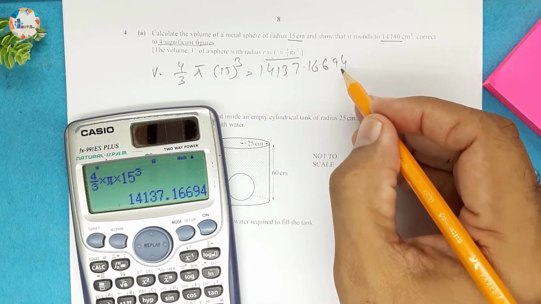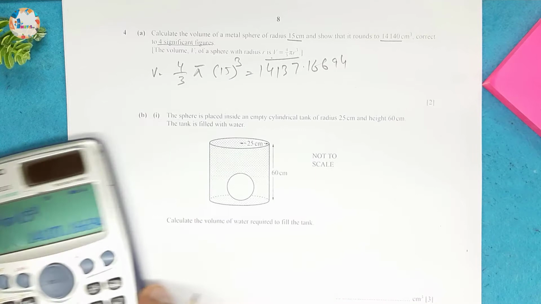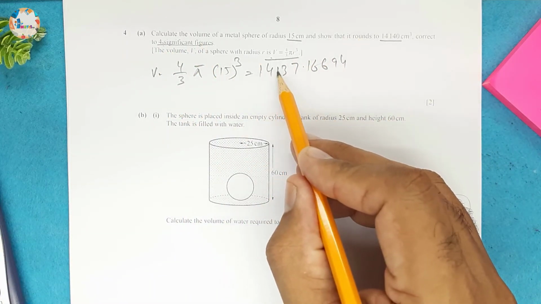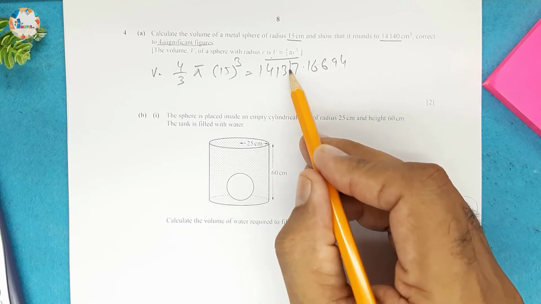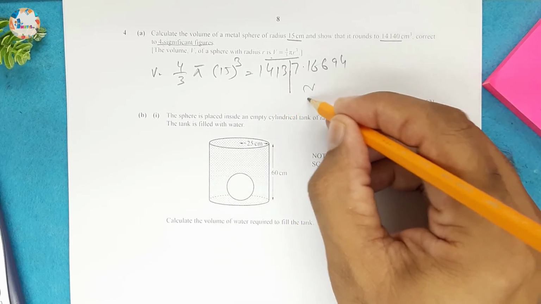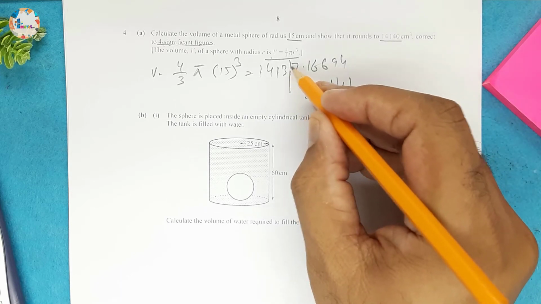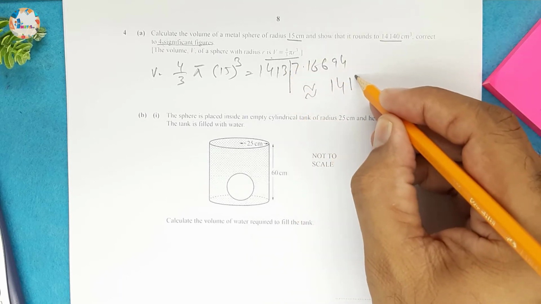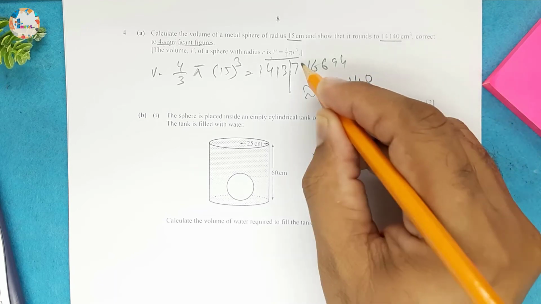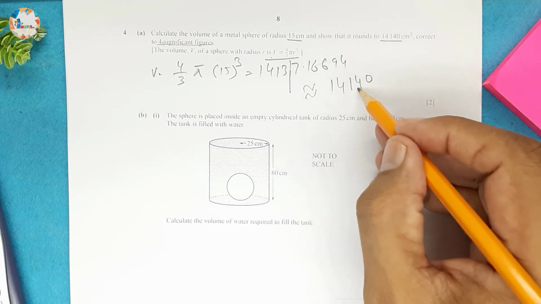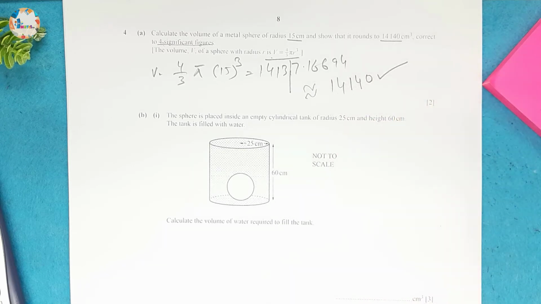14137.16694. These are the calculator numbers. So what we can do now, we have to take up to 4 significant figures. So 1 2 3 4. So up to this one we will be taking. So we can write approximately equal to 141, and this is more than 5, so we'll write here 4, and 7 will become 0. So our answer will be 14140. This will be our answer.